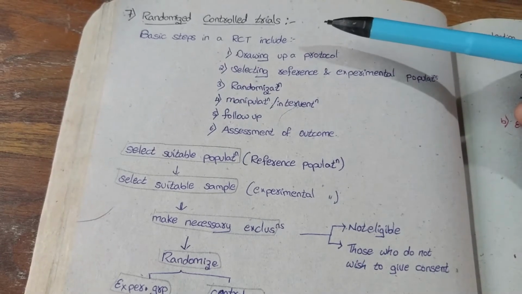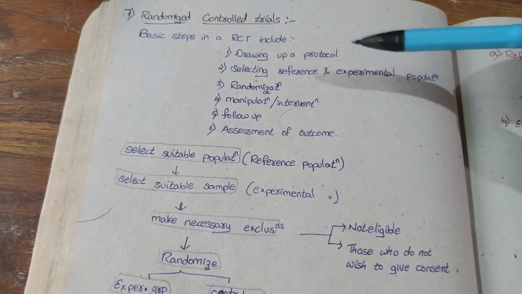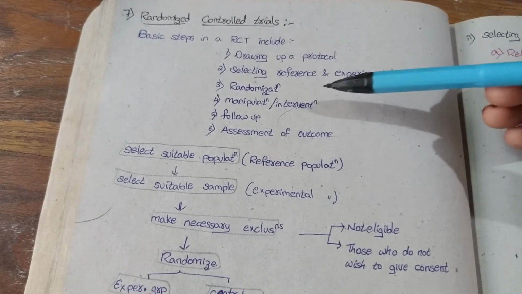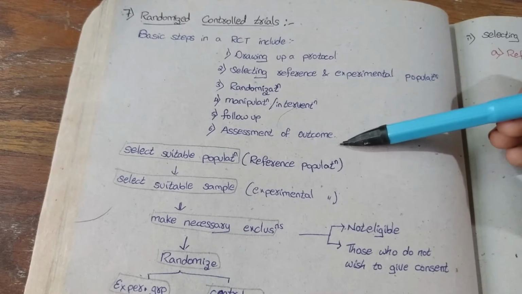Today's topic is randomized control trials, that is RCT. The basic steps involved in RCT include drawing up of a protocol, selecting reference and experimental population, randomization, manipulation or intervention, follow-up and assessment of the outcome.